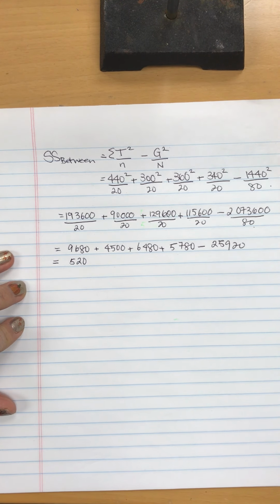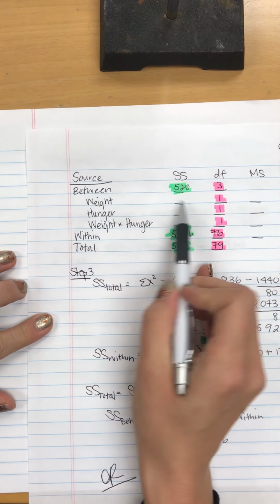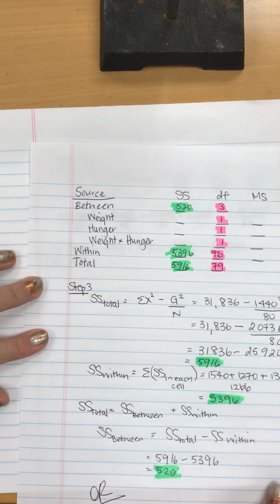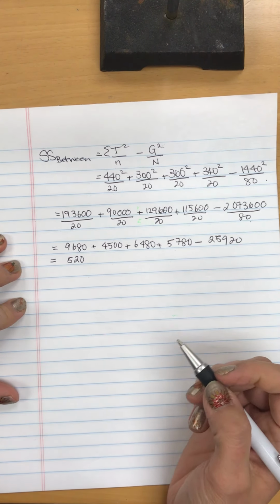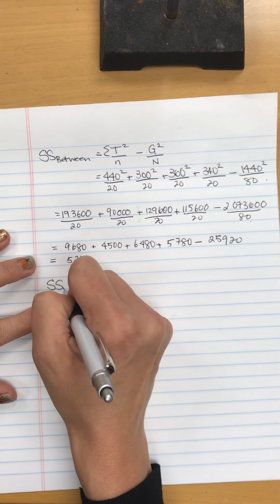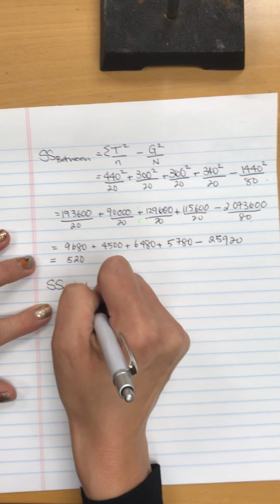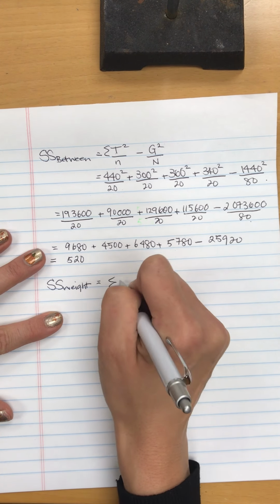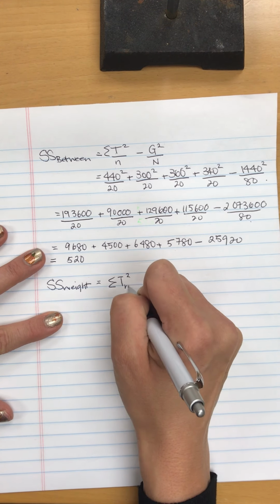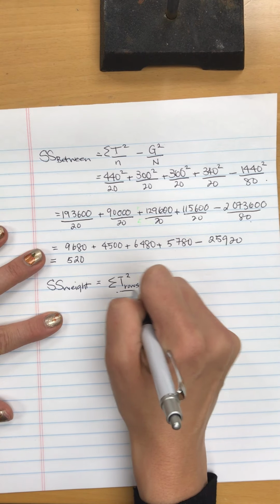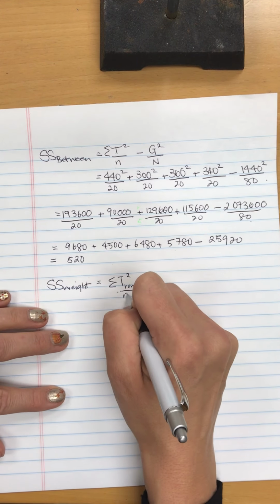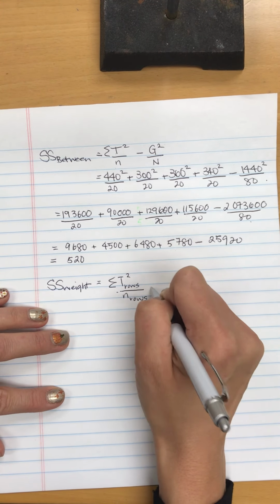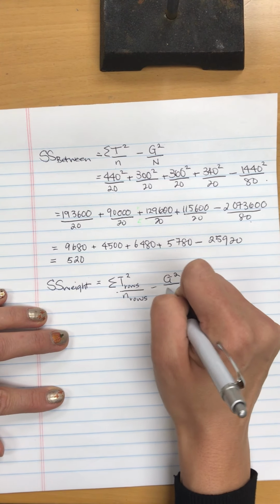The next that I'm going to do is the sum of squares weight, then I'll do hunger, and then I'll do the interaction. So sum of squares weight equals the sum of T squared for the rows divided by the n that is associated with the rows, subtract G squared divided by N.